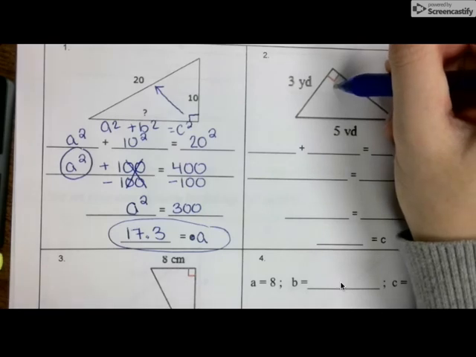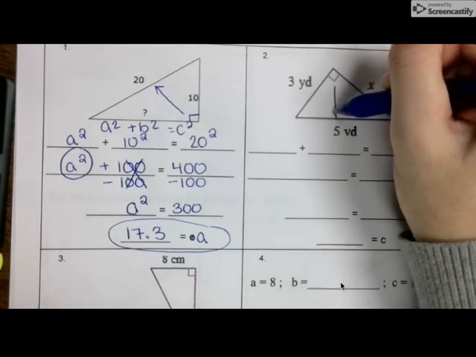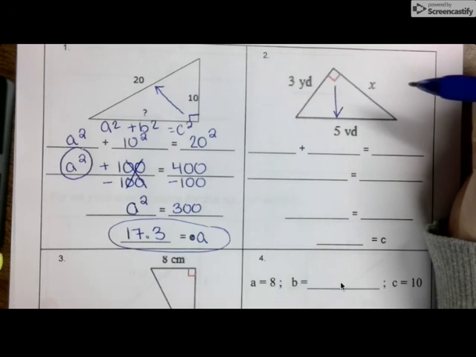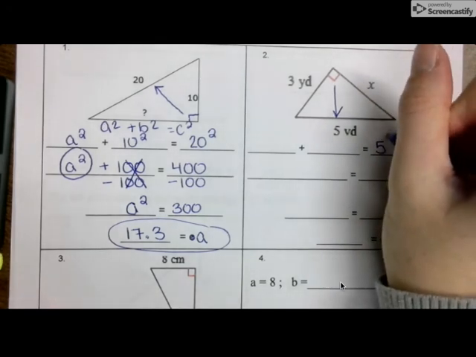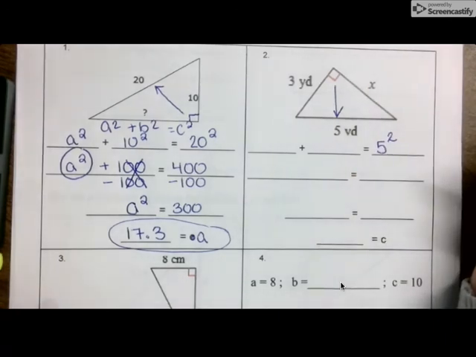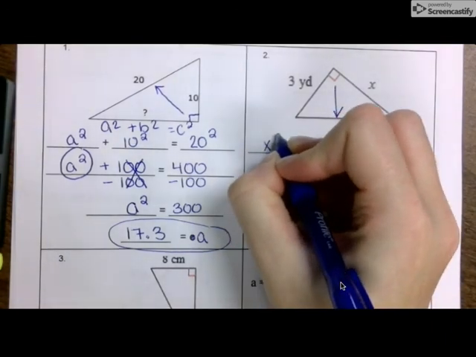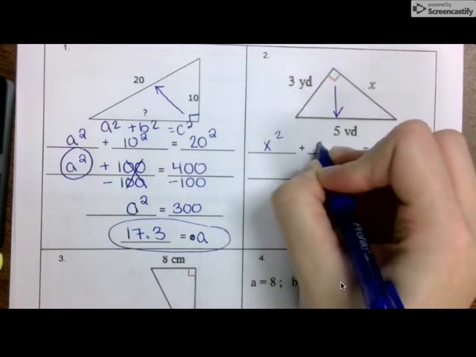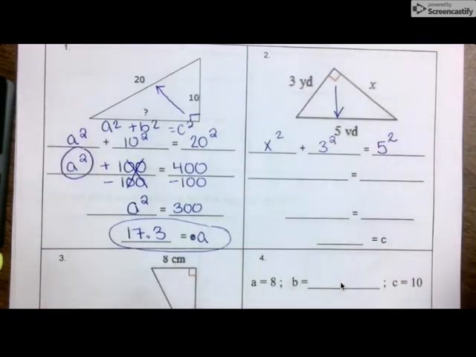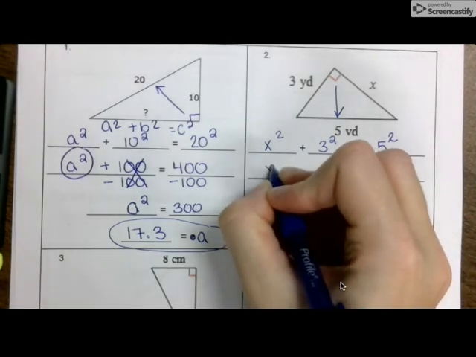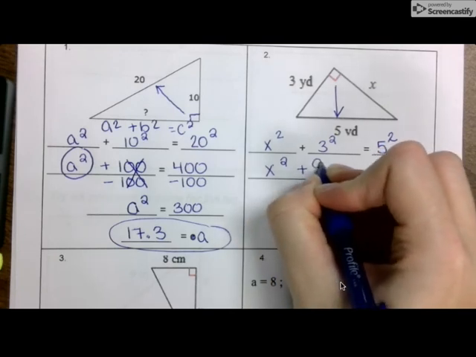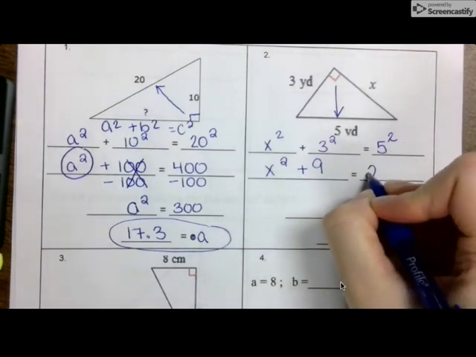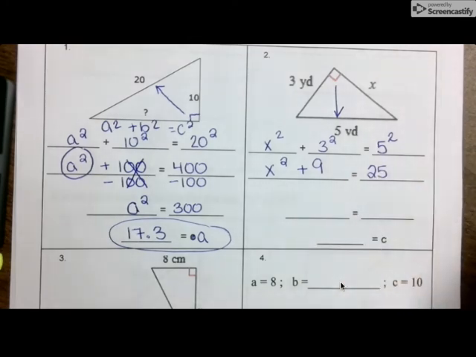Here is the right angle. Draw my line across from that. You end up at 5. So my c squared is going to be 5 squared. I have an x squared and I have a 3 squared. I keep my x squared. What is 3 squared? 9. What is 5 squared? 25.